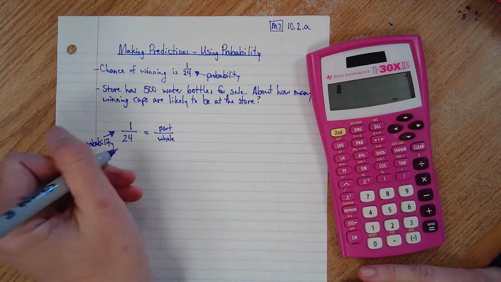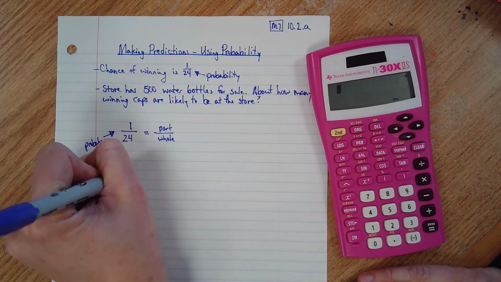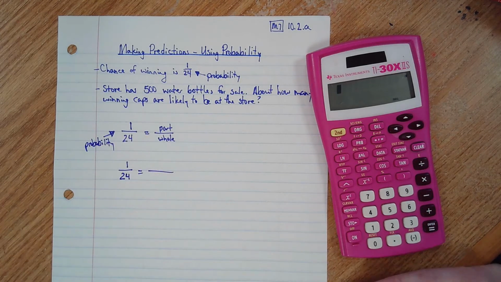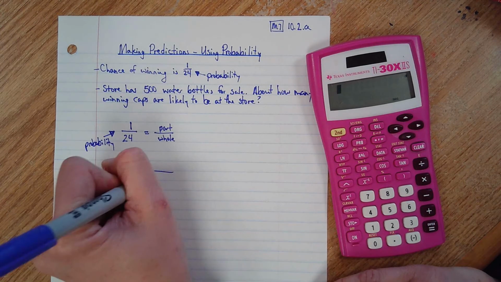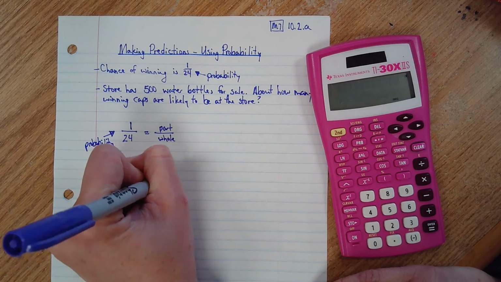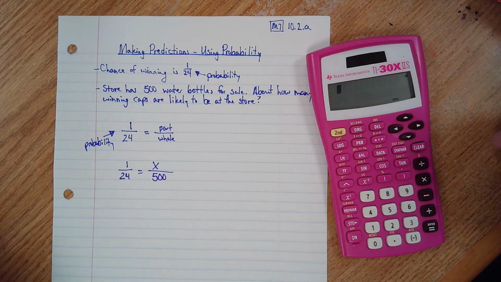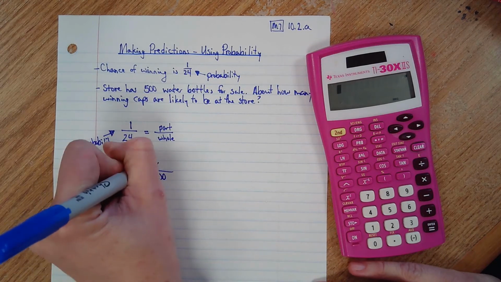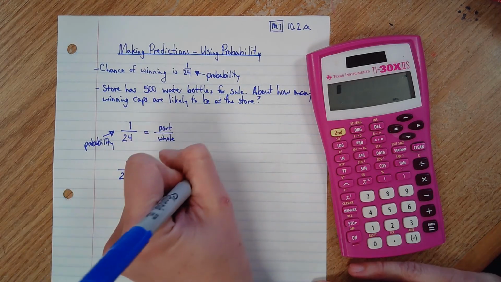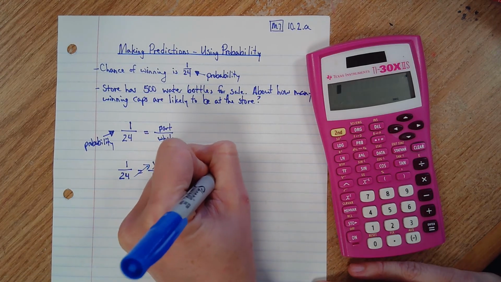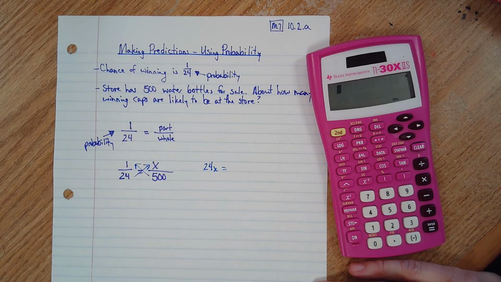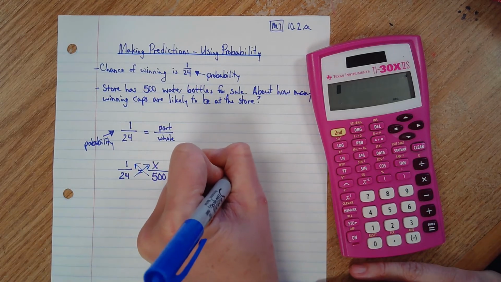So in this case, we're going to do 1 in 24. And our whole would be the total number of bottle caps at the store, which is going to be 500 bottles. 500 bottles means 500 bottle caps. And we're going to solve and figure out how many of them are likely to be winners. So we're going to cross multiply just like we did forever. 24 times x equals 24x. 500 times 1 equals 500.